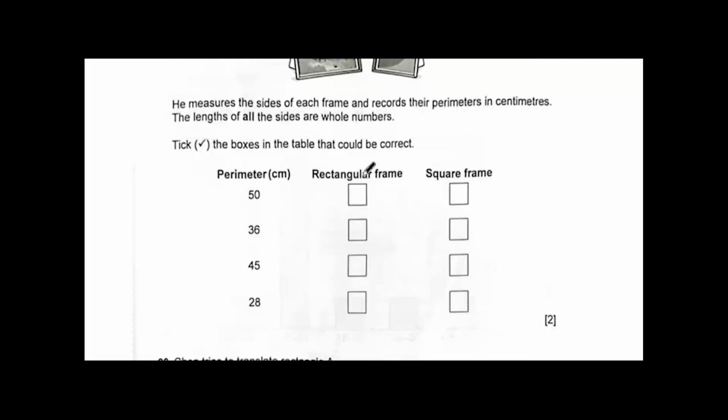Okay, now let's see. Let's start with the rectangular frame. So that's the perimeter of a rectangle, which is equals to 2 into L plus B. Now let's make L plus B the subject of the formula. That means we need to divide this by 2 by 2. So that means L plus B must be equals to the perimeter divided by 2. So if the perimeter is 50 and we divide it by 2, so that will be 25. Yes, so the length and breadth can share 25 and they will be whole numbers. So this will be correct.